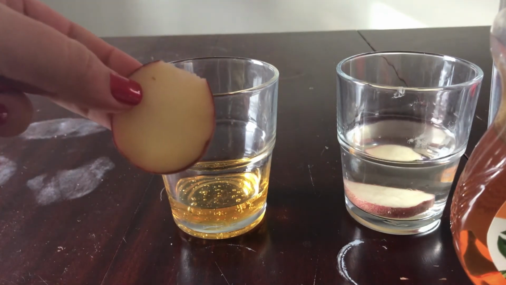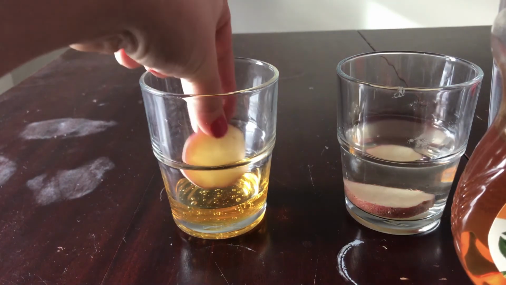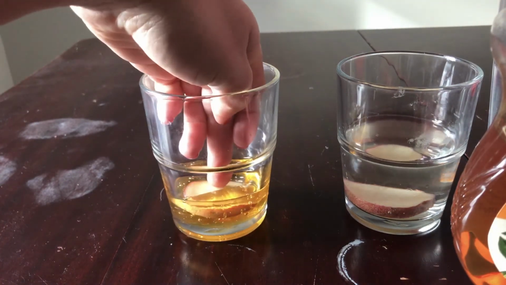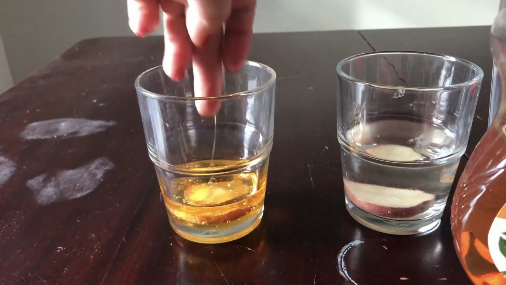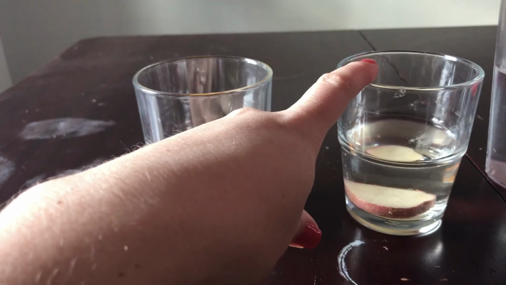So the water is going to move out of the potato cells into the honey, shrinking the mass of the potato. So this one should probably lose weight, and this one should theoretically gain weight.